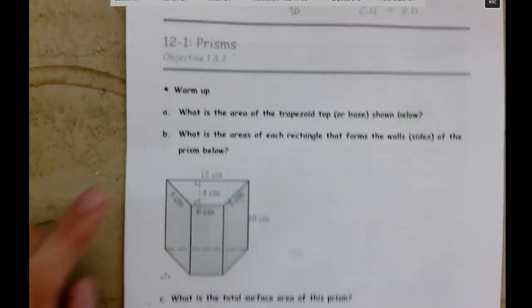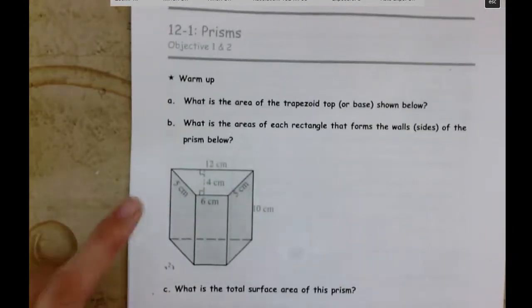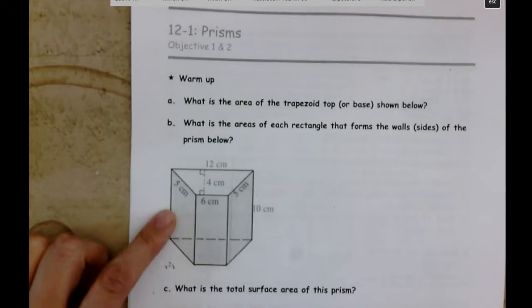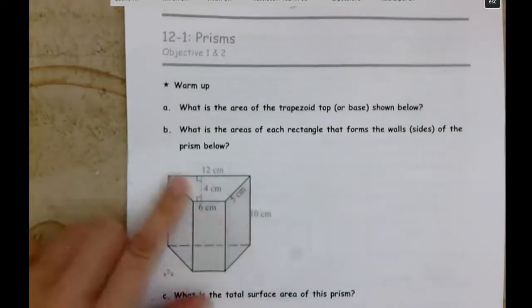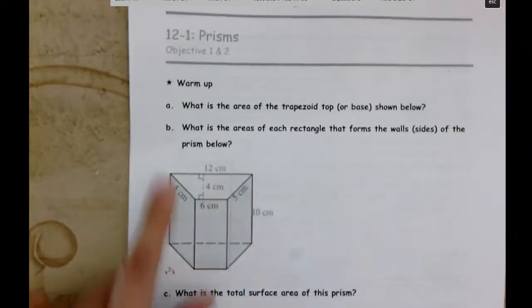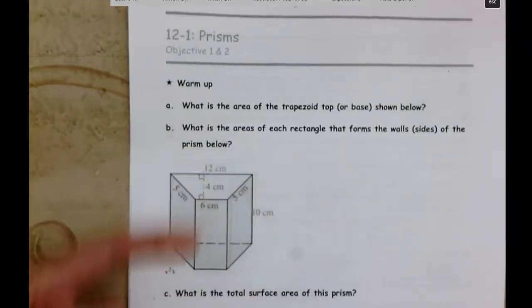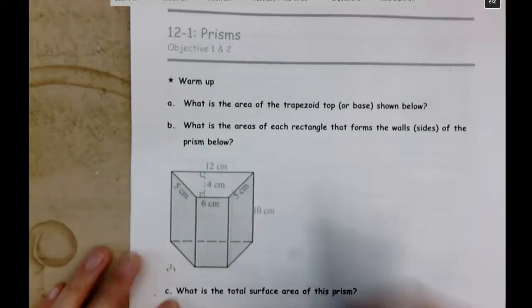With the warm-up, we are going to go over the concept of surface area. The surface area is the area that you can paint. So you can paint up here, you can paint the bottom, you can paint these sides, and then you can paint the side in the back, right? So that's the surface area. So how do we get this?